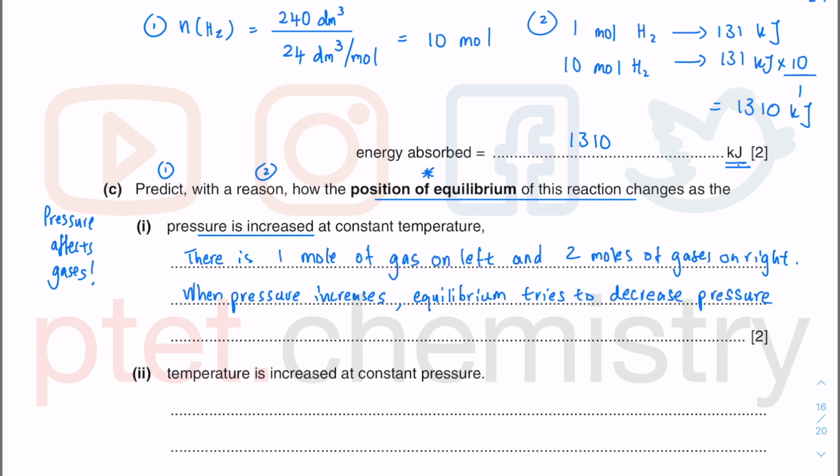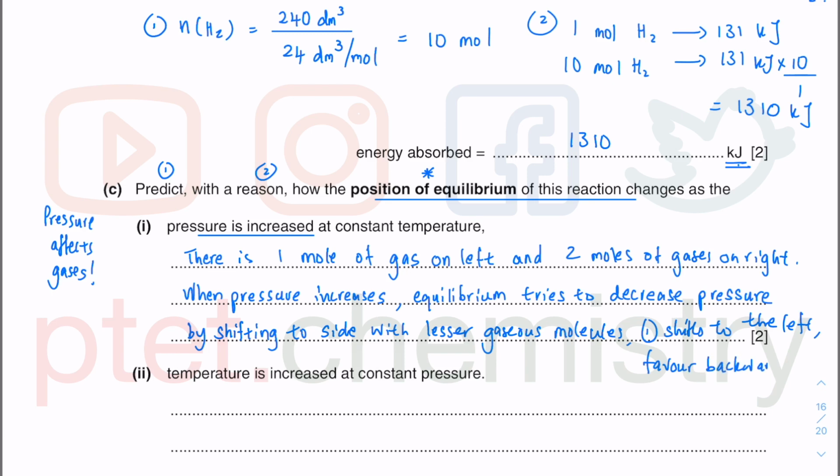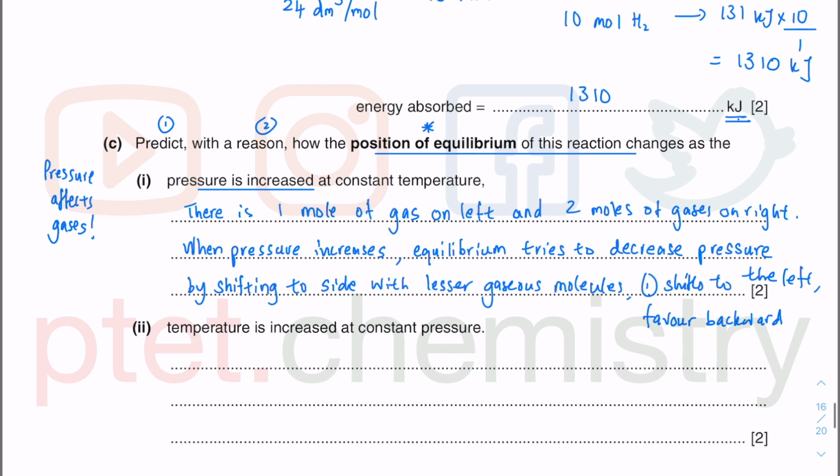You want to decrease pressure, so you will shift to the side with fewer gaseous molecules. Based on our first point, which side has fewer gaseous molecules? Therefore, it will shift to the left. So it favors the backward reaction. You could say either shift to the left or favor the backward reaction. They both really mean the same thing because both of them are talking about equilibrium position, which I explained first prior to stating what happened to the equilibrium position there.